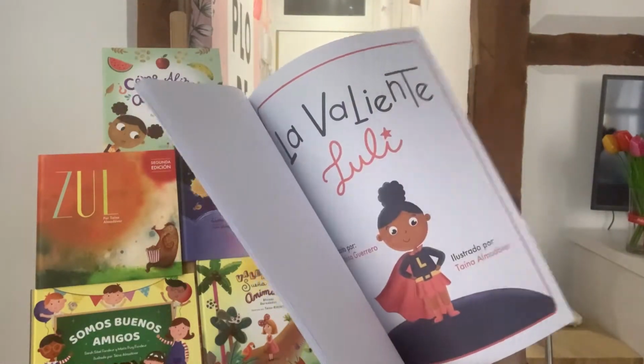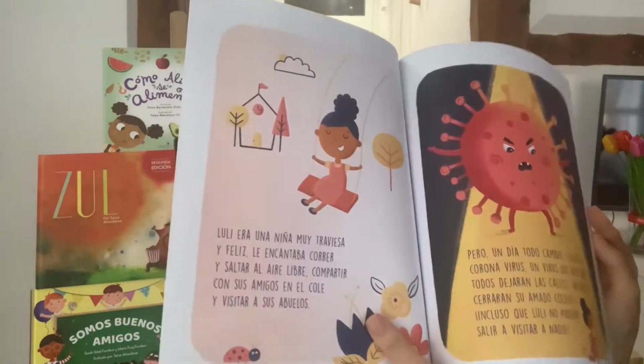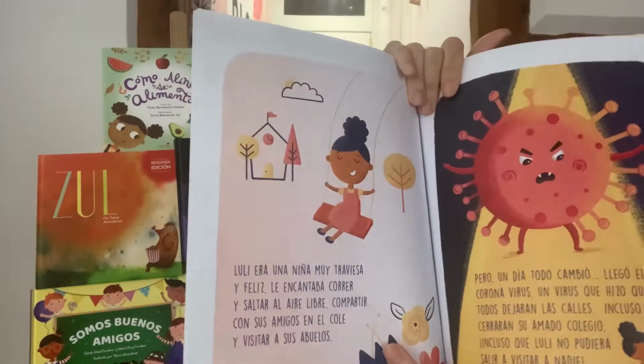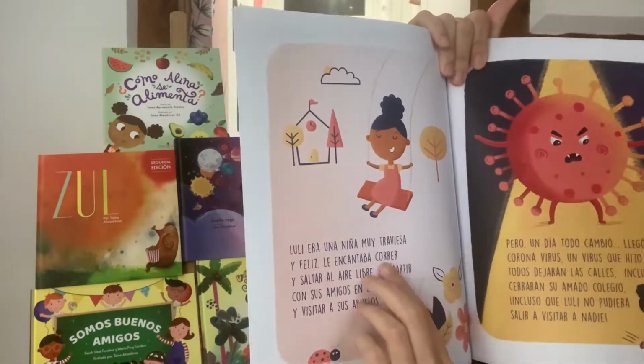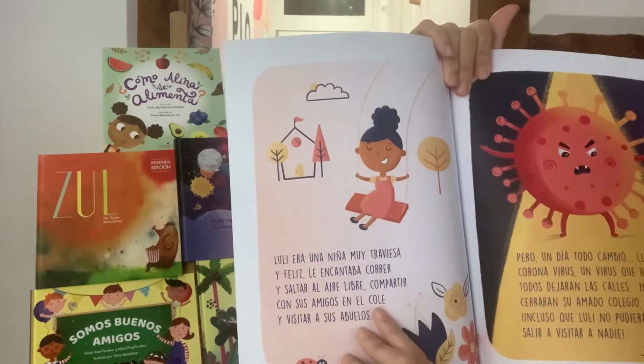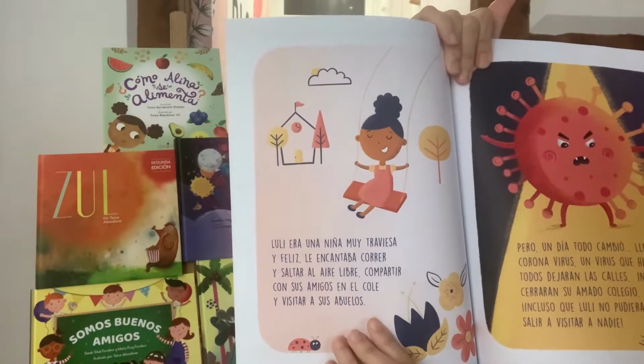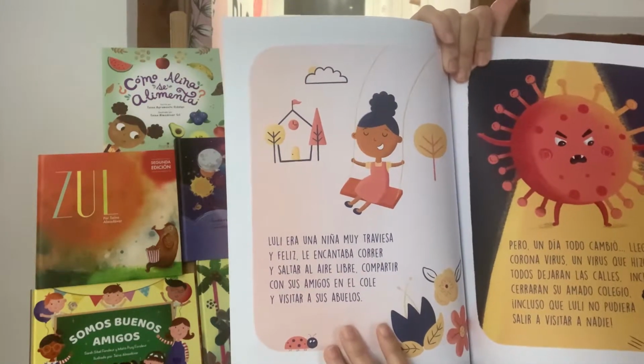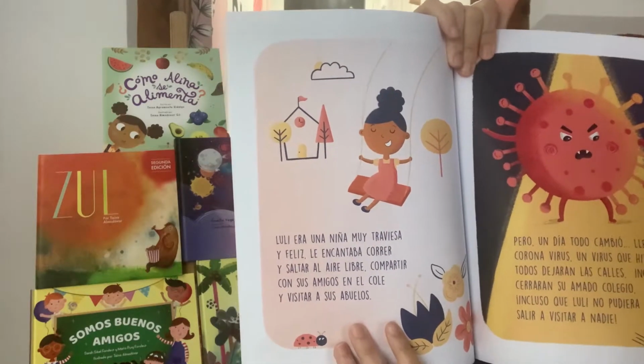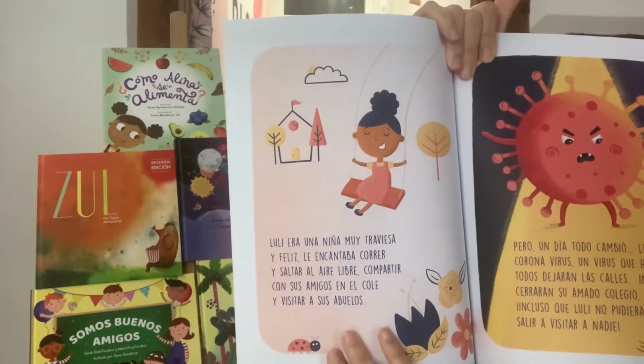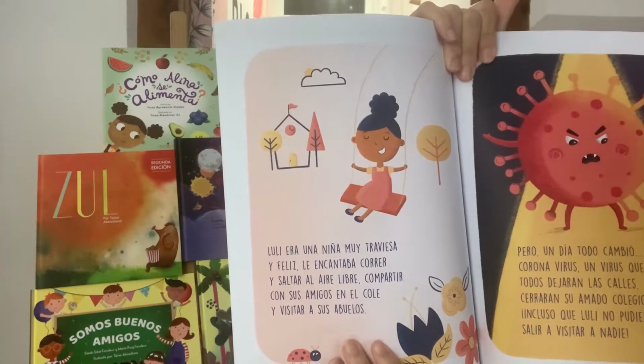So, at the beginning of the story, we have a character that we can see, and we learn the name of this character and what she likes to do. Luli is a character that she's a very happy girl, and she likes to go to school and she likes to play in the park.